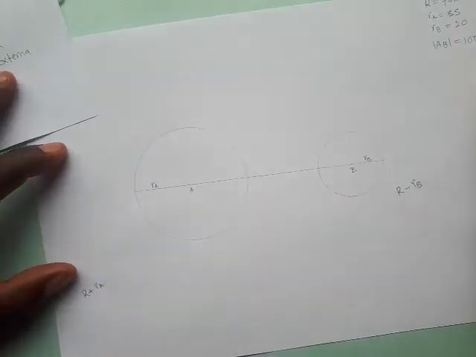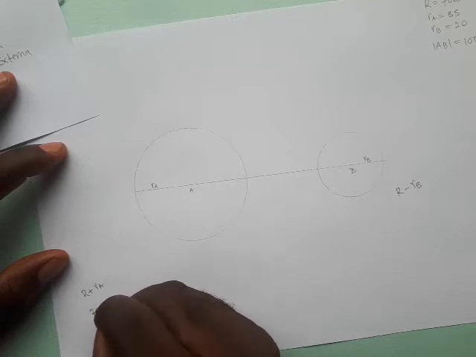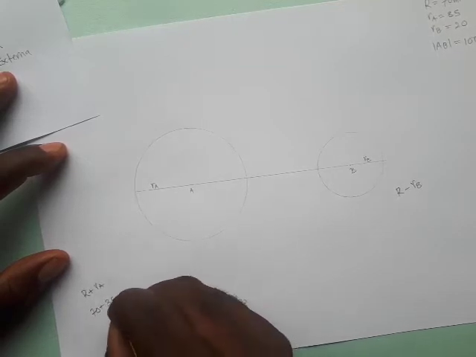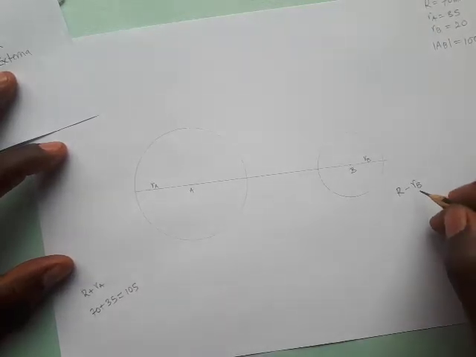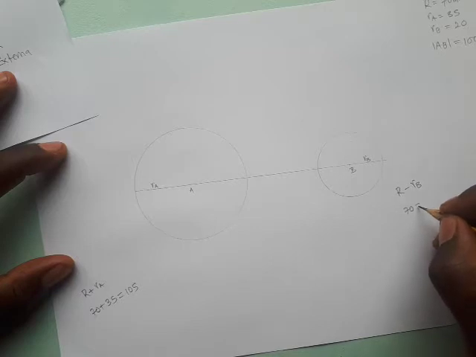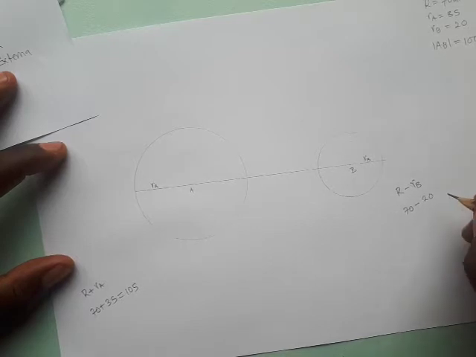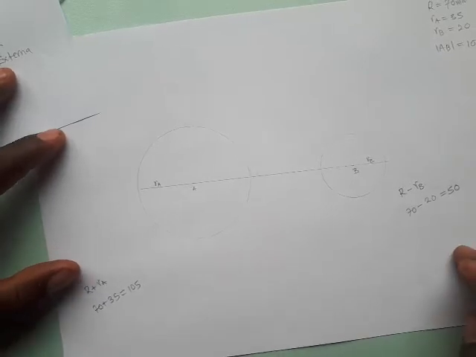So for this part, I hope you can see that. We have 70 plus 35, which is 105. All right, and for this part we have 70 minus 20, which is equal to what? 50. I hope that's clear.